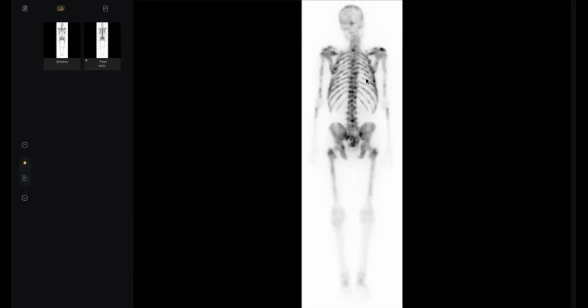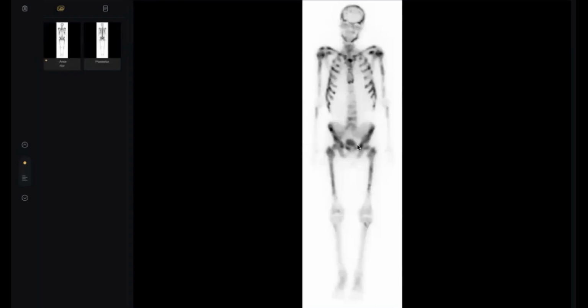So it goes up. What type of bone marrow is here? In the axial skeleton, yellow or red? It's yellow, I think. No. Yellow or red?